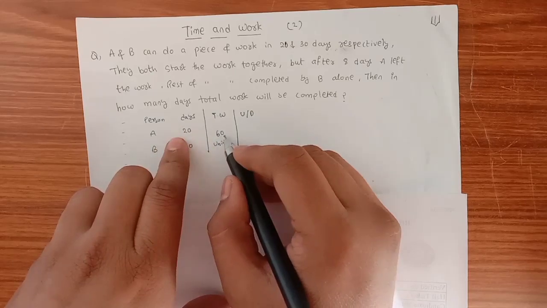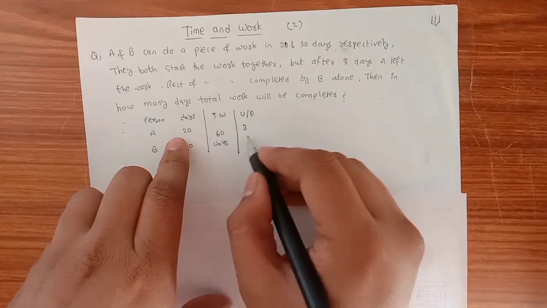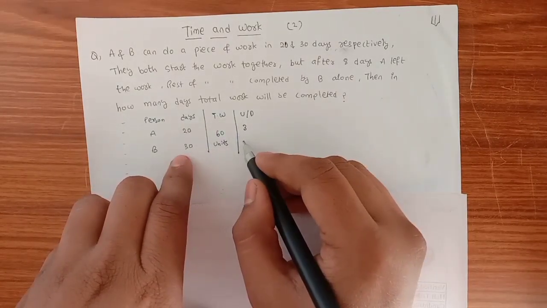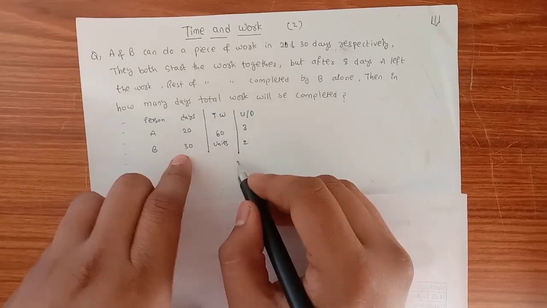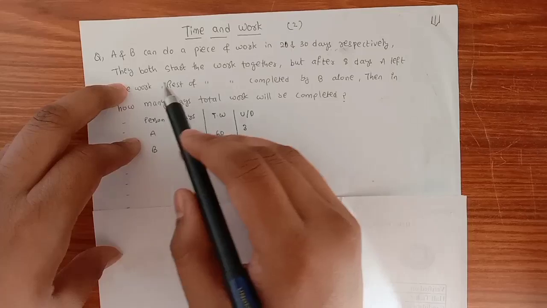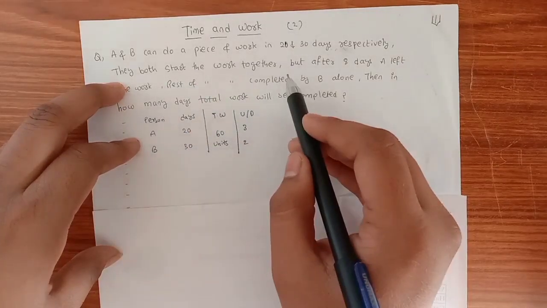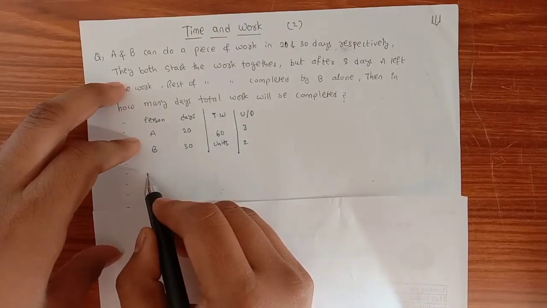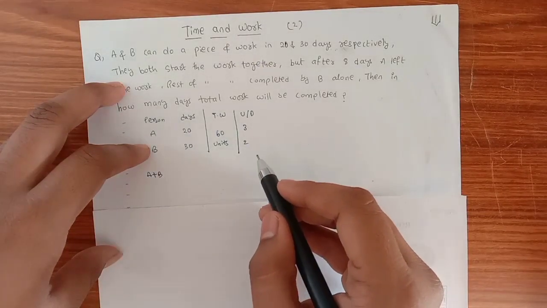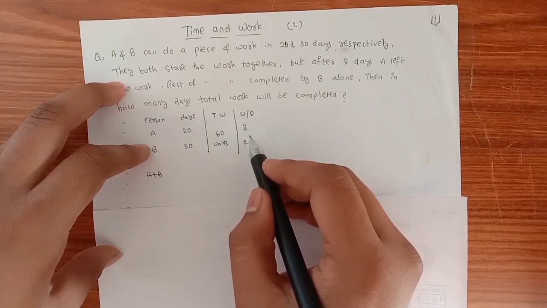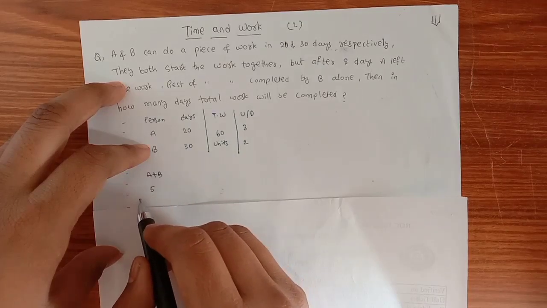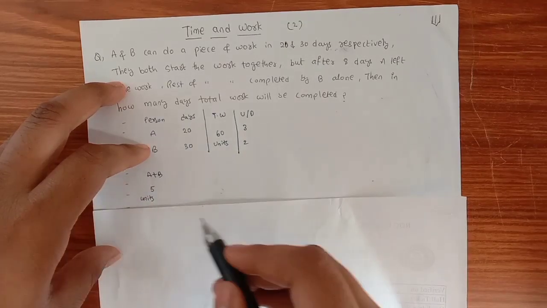Now 60 by 20, A can perform 3 units per day, and 60 by 30, B can do 2 units per day. Now let us move to the second part of the question. They both start work together. So both start work together means A plus B doing the work. A plus B doing the work means both can complete 3 plus 2, 5 units per day. This is 5 units.